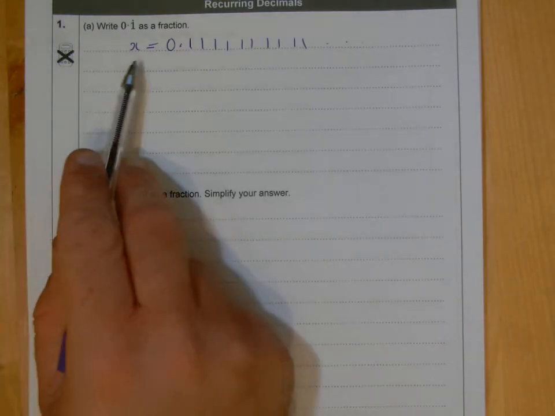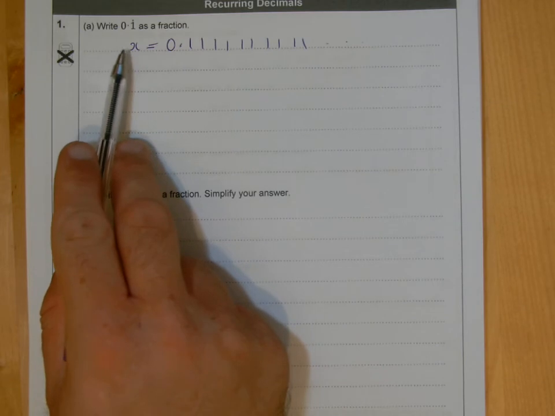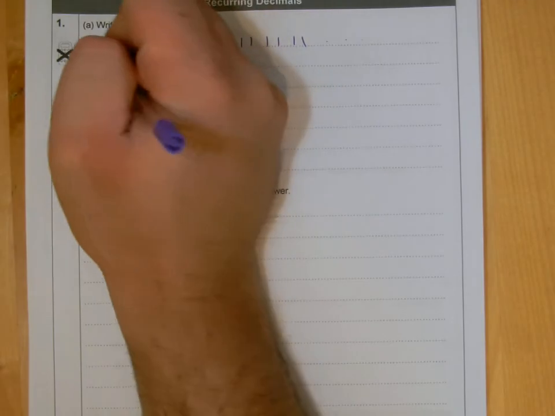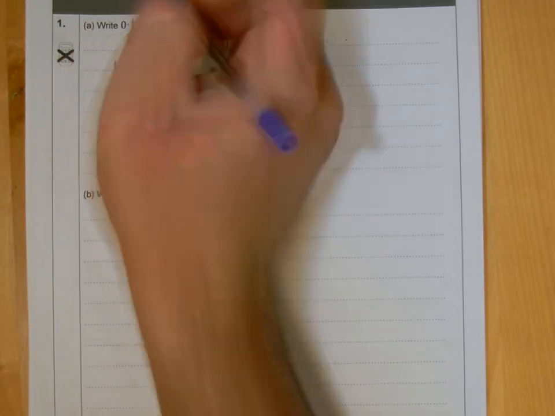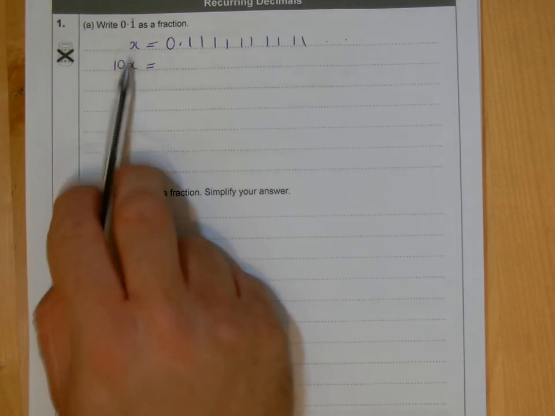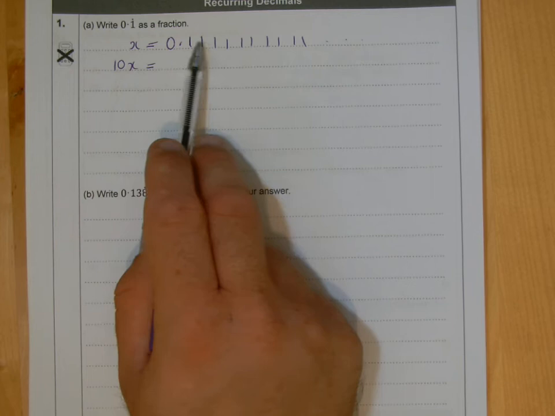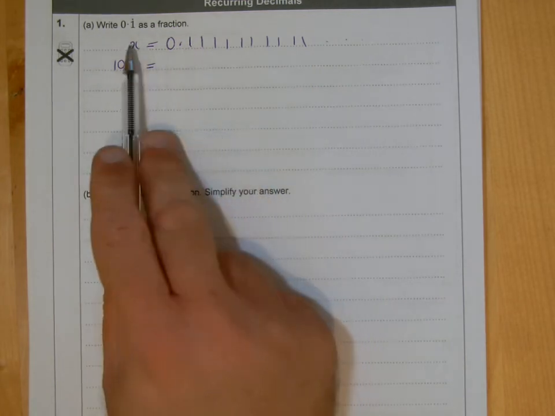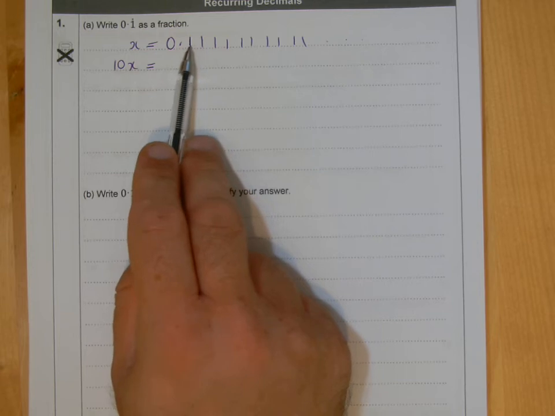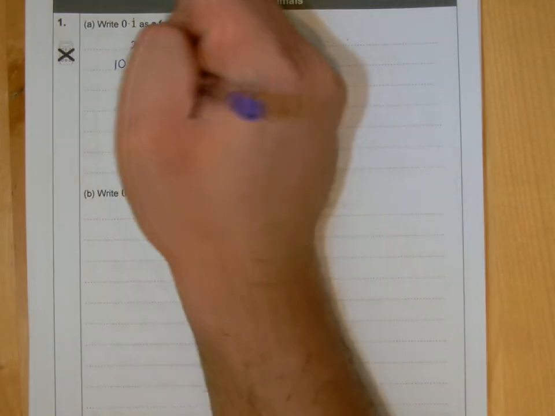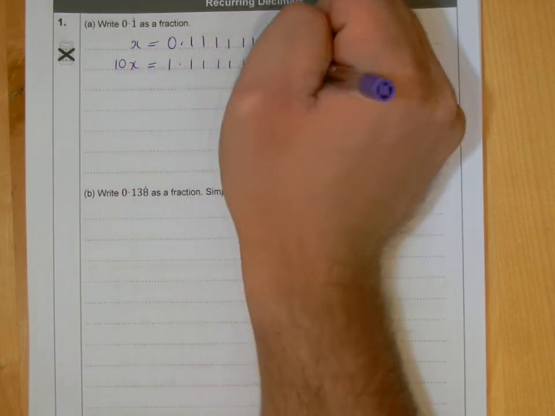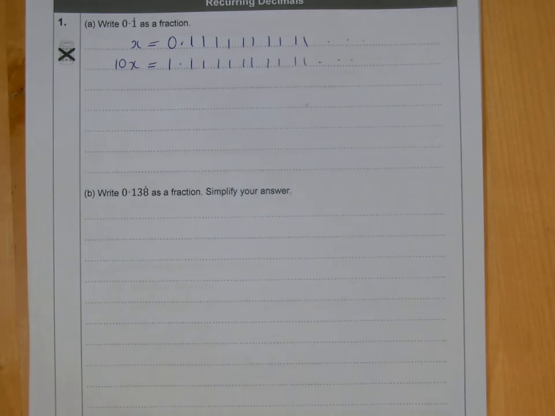And then the trick we do is we times both sides of this equation by 10. So x times 10, I get 10x. I make it 10 times bigger, I'm scaling it up. You then need to do the same to this side, of course, because if you're making this 10 times bigger, you need to make this 10 times bigger. And when you make it 10 times bigger, everything just shifts up one place. So you get 1.1, 1, 1, 1, and so on, dot, dot, dot, going on forever.